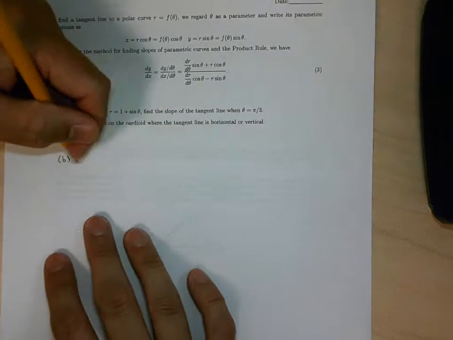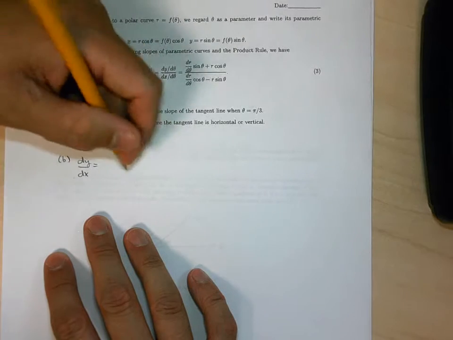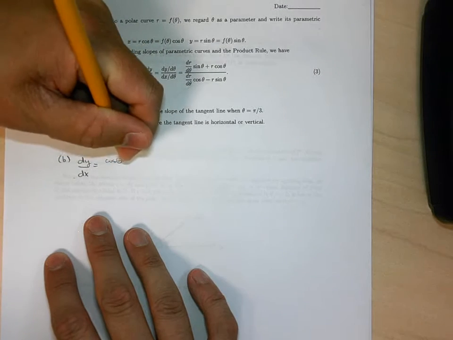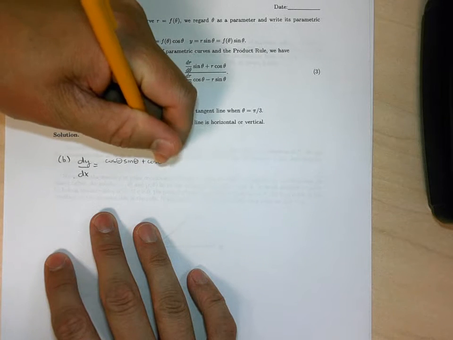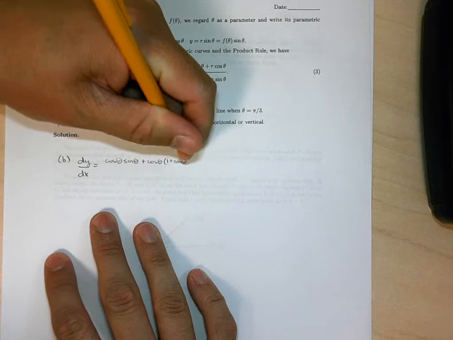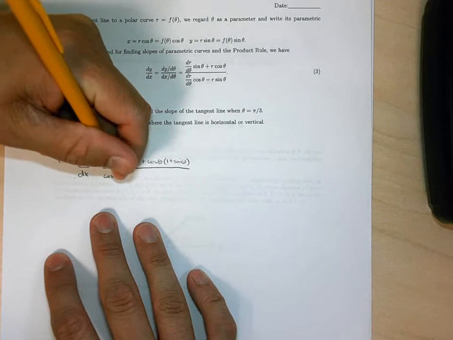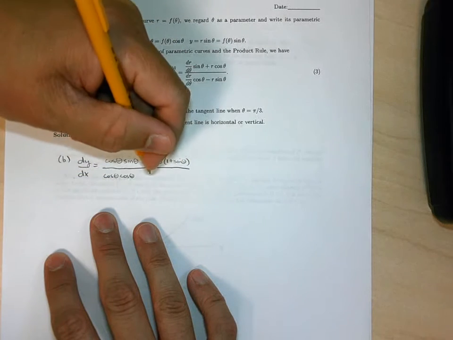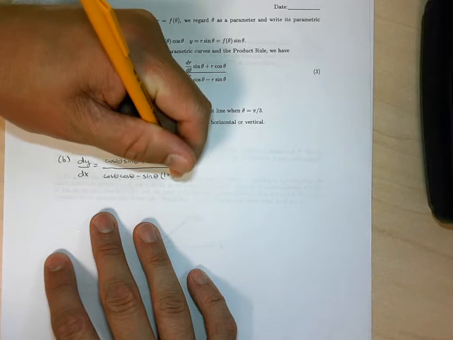We found earlier in part A a formula for dy/dx. So dy/dx was cosine theta sine theta plus cosine theta times 1 plus sine theta, over cosine theta cosine theta minus sine theta times 1 plus sine theta.